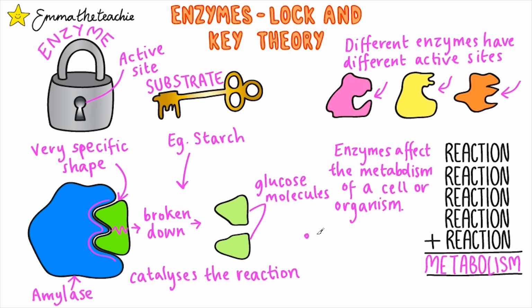Now, it's important to note that not all enzymes break down substrates. Some enzymes are able to catalyze reactions that build large molecules from smaller molecules. Other enzymes can change one molecule into another.